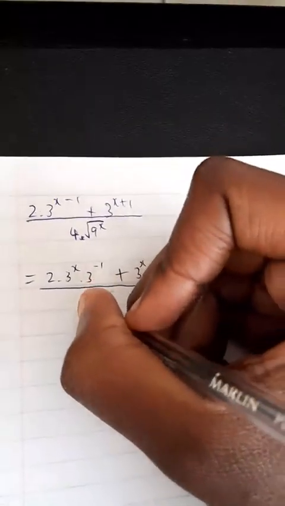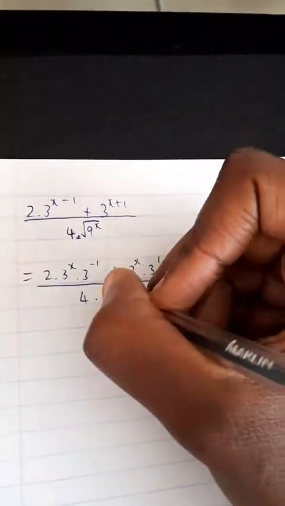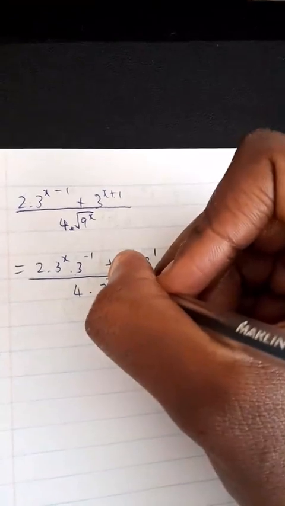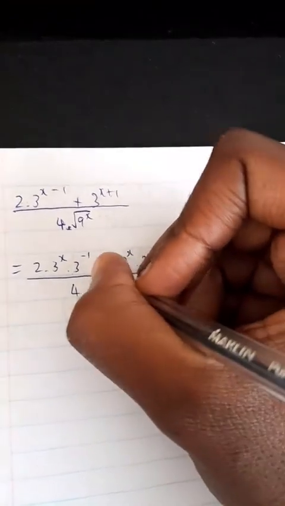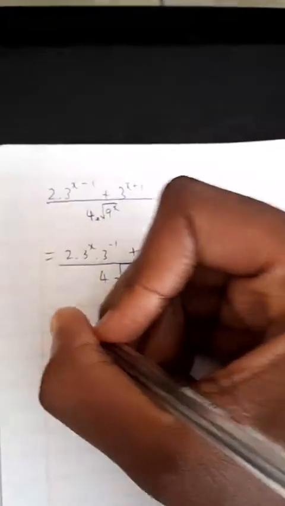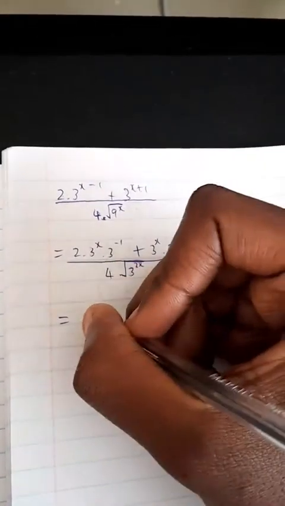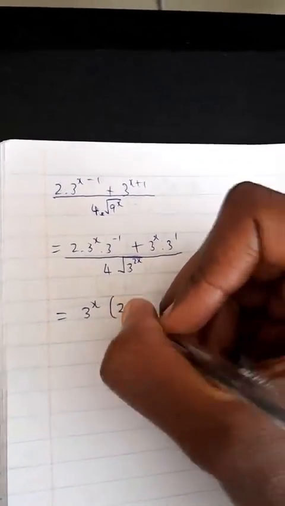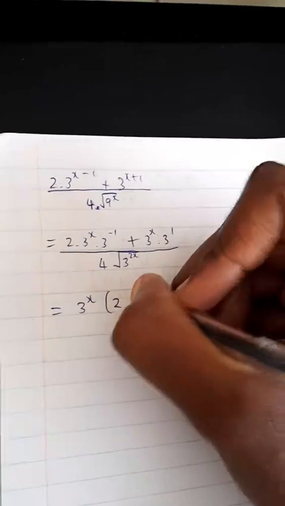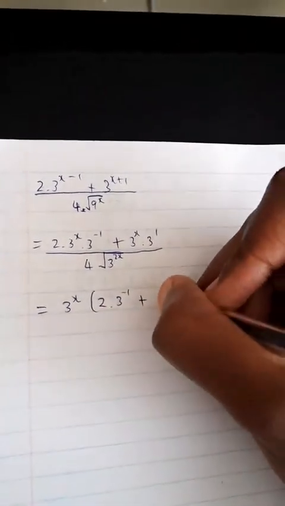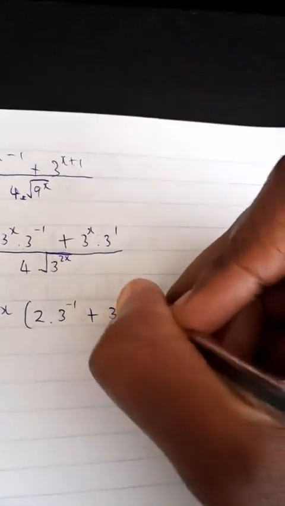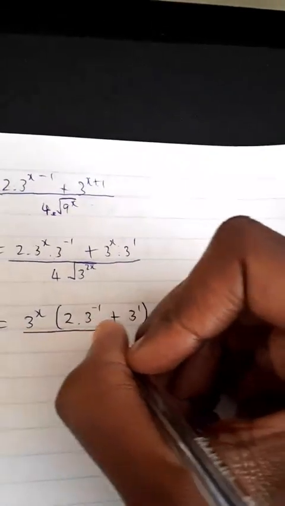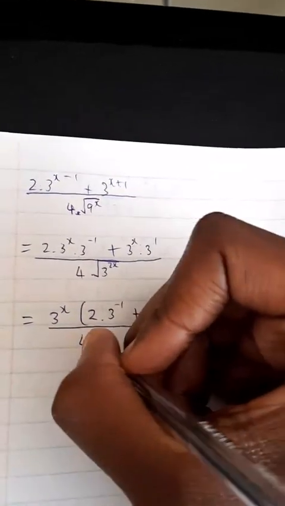Then 4 times, this is 3 to the power 2x with the square root. Okay, then we take out the common factor at the top. It's 3 to the power x. We are left on the left with 2 times 3 to the power negative 1. On the right, we are left with 3 to the power 1 over 4 times.